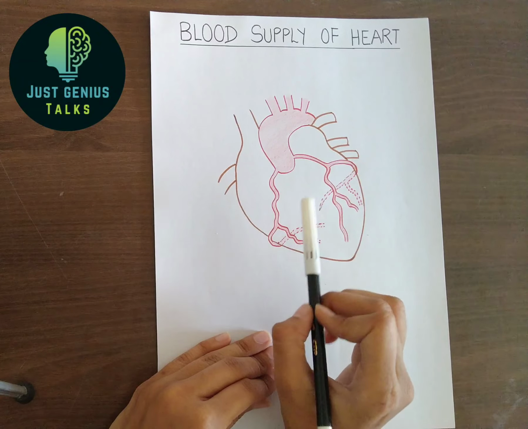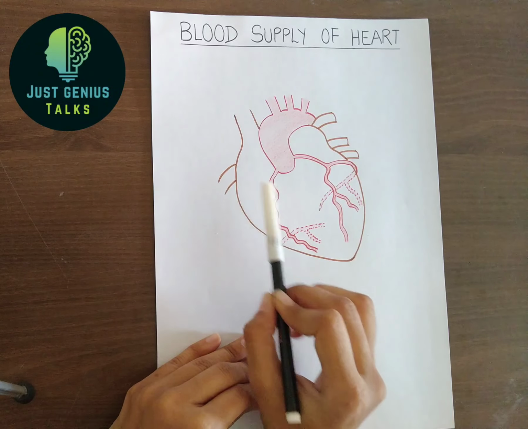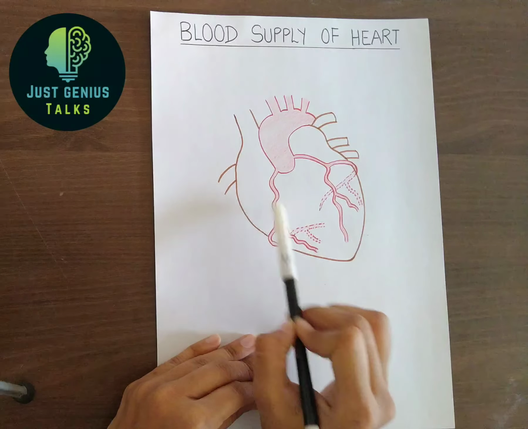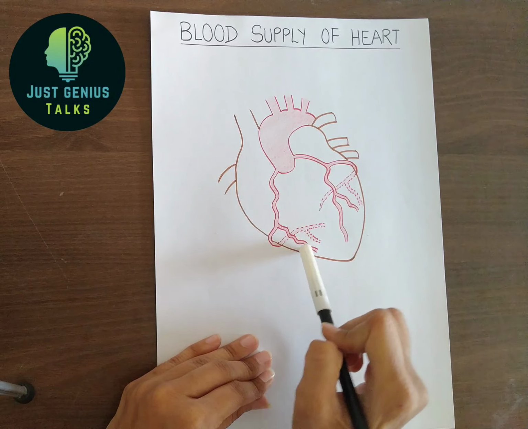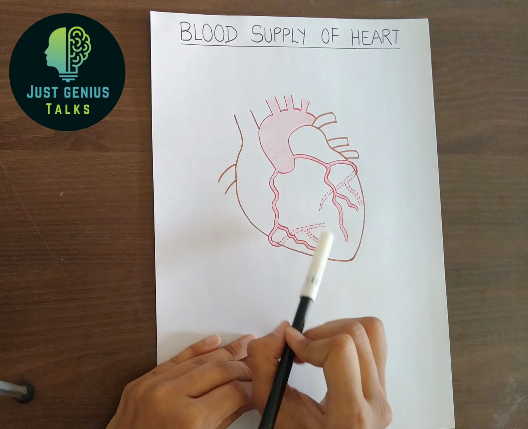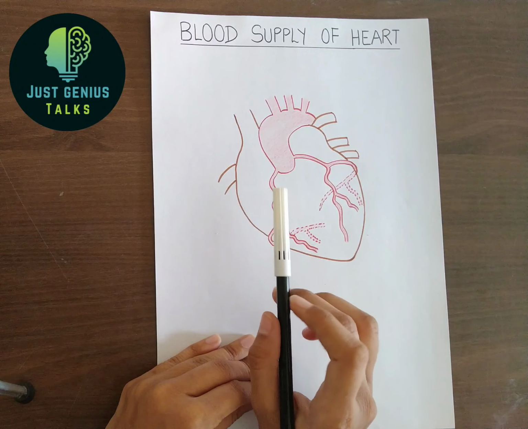Then the right coronary artery also supplies the right atrium and right ventricle both, as it is present on the right side. So the right atrium and ventricle are supplied by the right coronary artery.